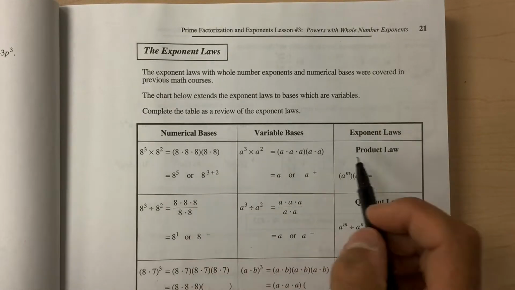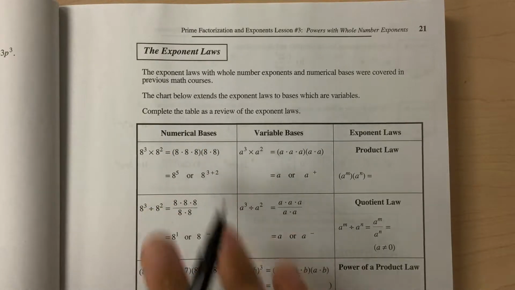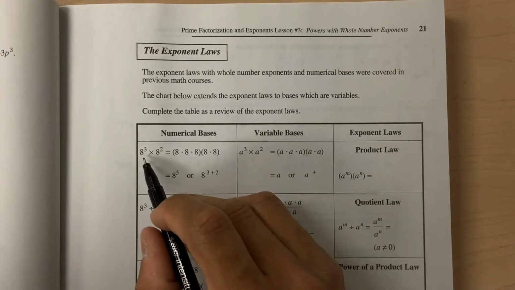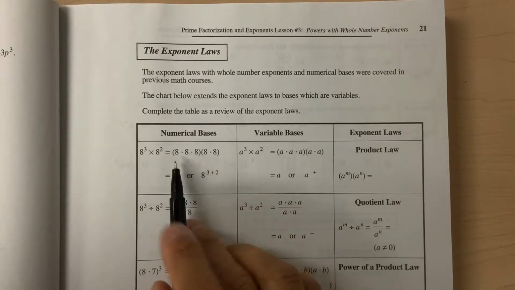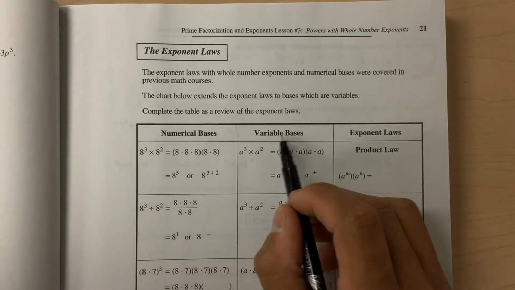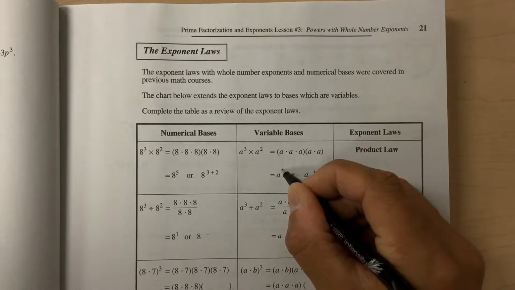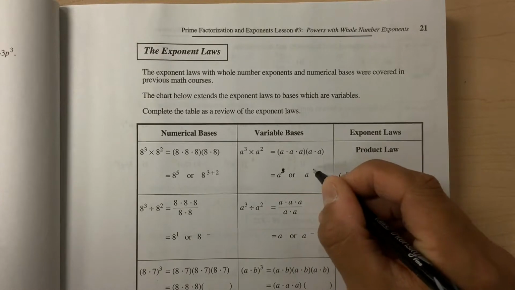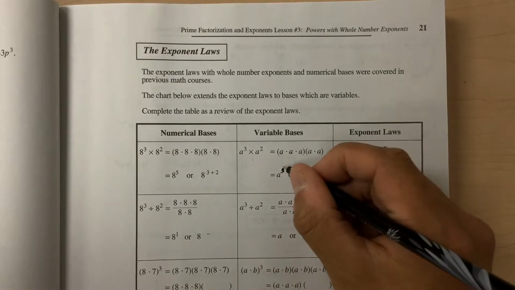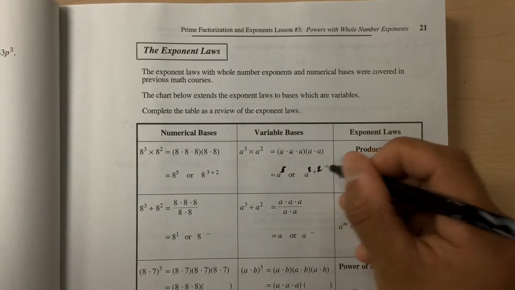But if we were to complete this table using those laws, we have an example given on each side, and then we just have to complete the examples here. So our numerical base, 8 cubed times 8 squared, then shows our repeated multiplication and the process for simplifying. So with this variable base, a cubed times a squared, oh sorry, I have to give the actual answer. So we count 1, 2, 3, 4, 5. There's 5 a's there. Another way we could express this is a to the power of 3 plus 2.